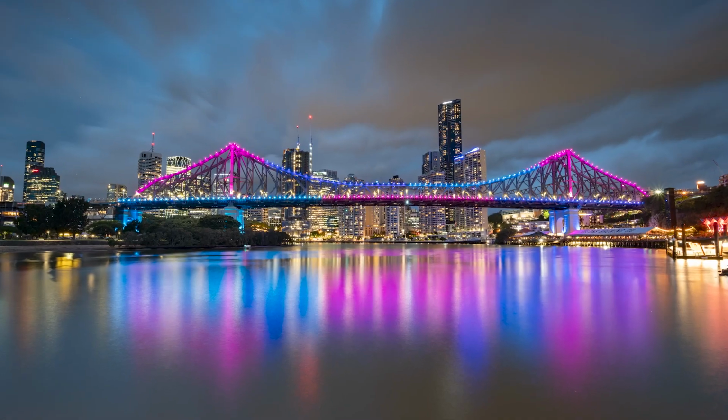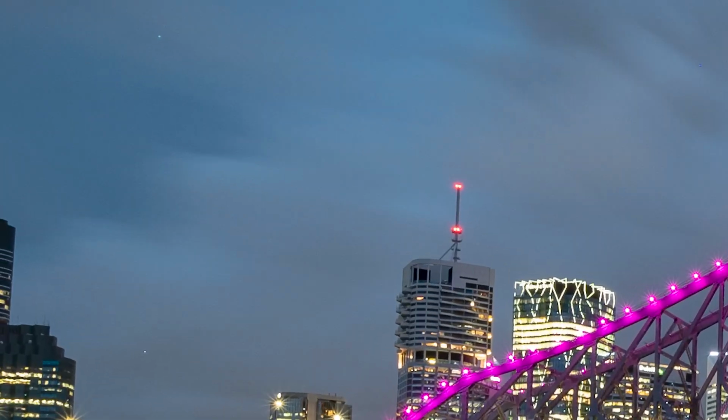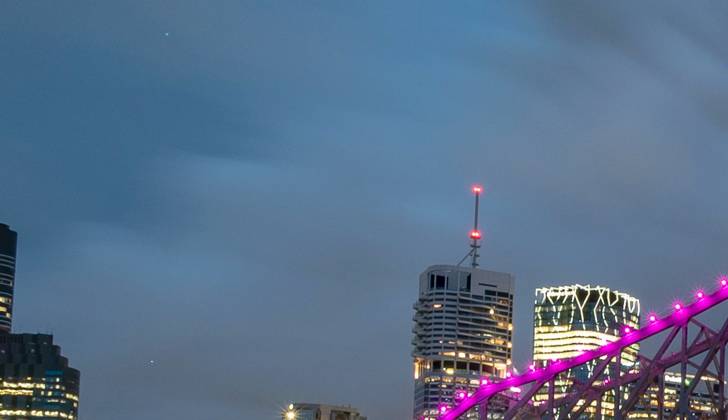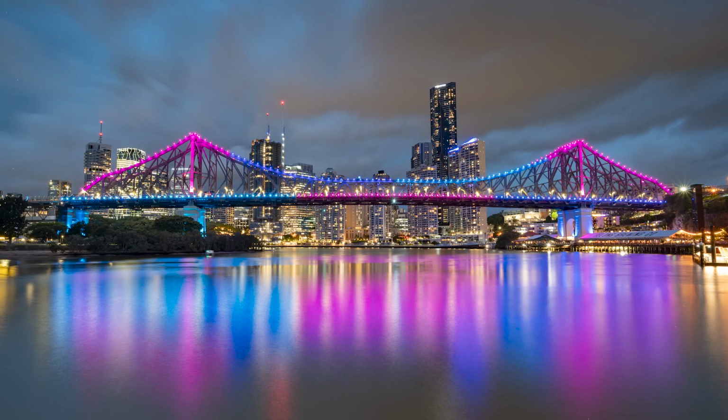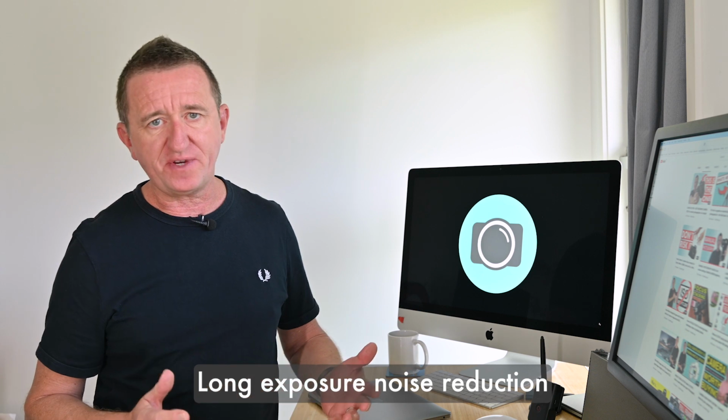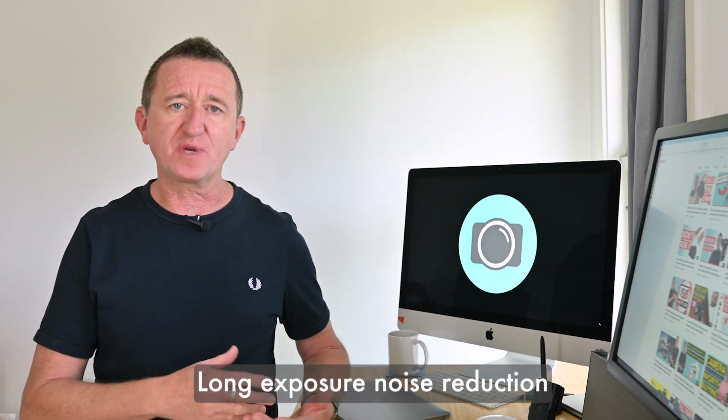Take a look at this image. It looks pretty good, but if we zoom in you will see that there are some imperfections. These are called hot pixels and they can spoil an image, but there's something built into most cameras that can fix this. It's called long exposure noise reduction, and that's the topic of this week's video. So if you want to find out more, keep watching.